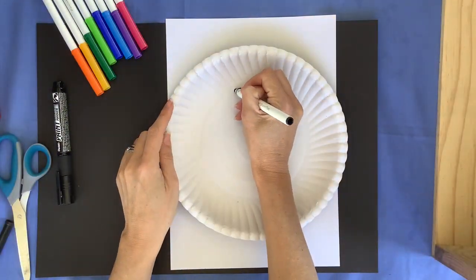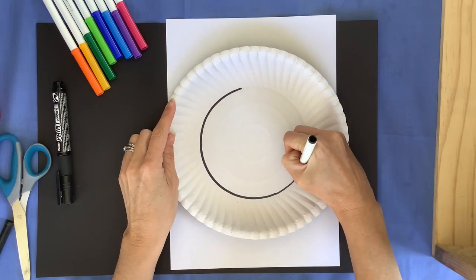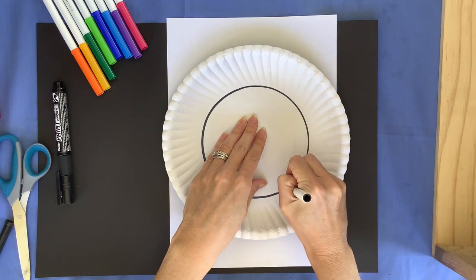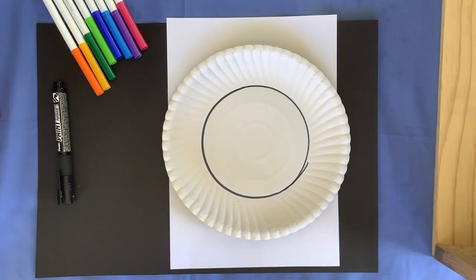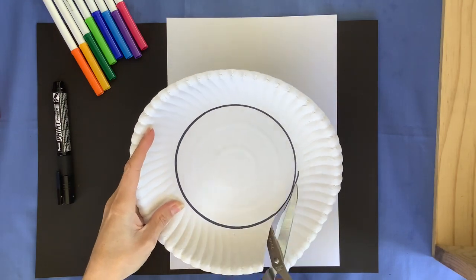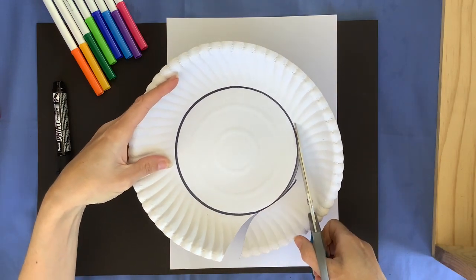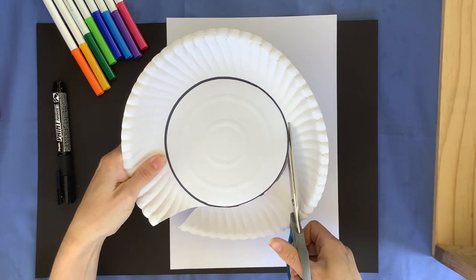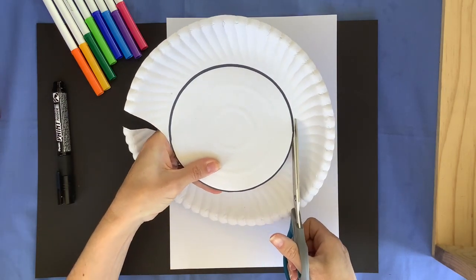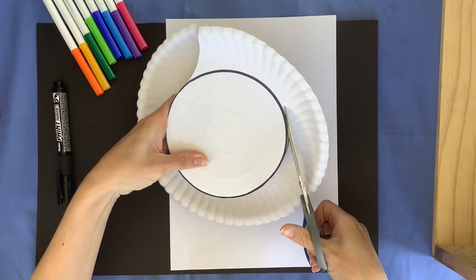To make your hot air balloon, you can use a paper plate. Sometimes the paper plates have natural markings on them that we can trace around. But if you don't have a paper plate, you could turn over a side plate upside down onto a piece of cardboard and trace around the outside of it to make a nice round circle. Once you've got your circle drawn, cut it out carefully. If you think you might need some help, ask an adult or an older sibling to help you with this.